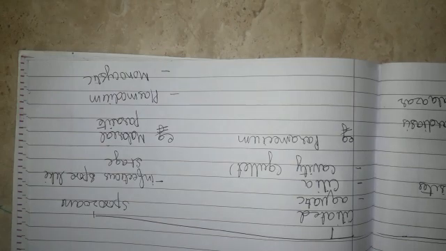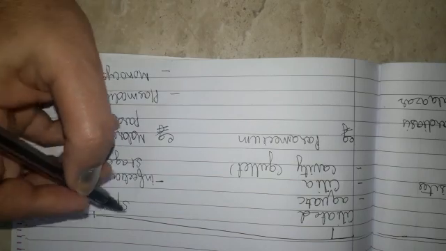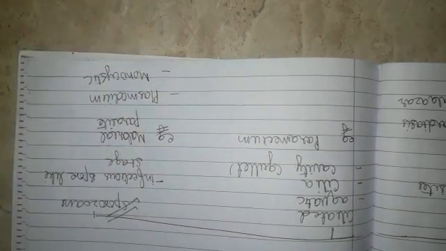All the four classes of protozoans are endoparasites, and they are pathogenic also. They live as parasites inside the body of living organisms, and they are pathogenic, meaning disease causing organisms.